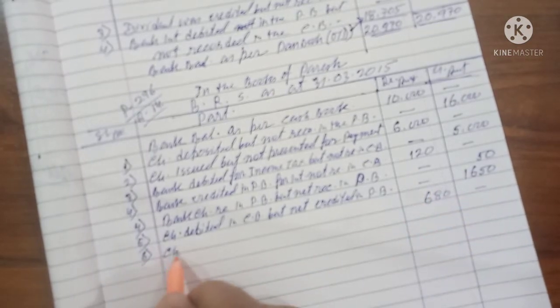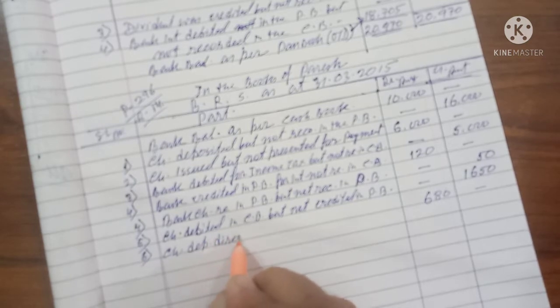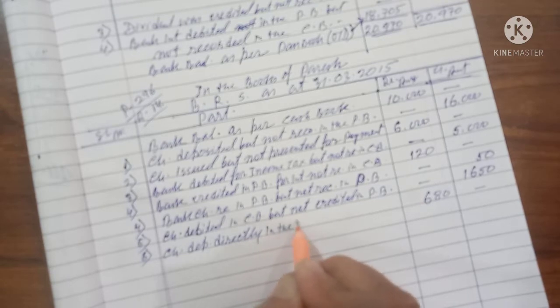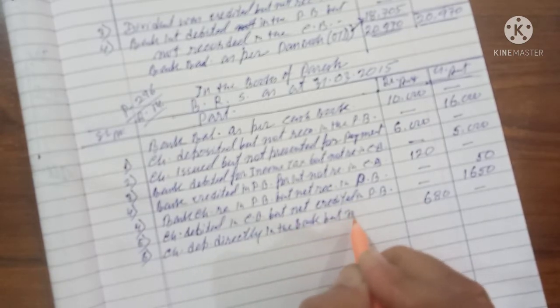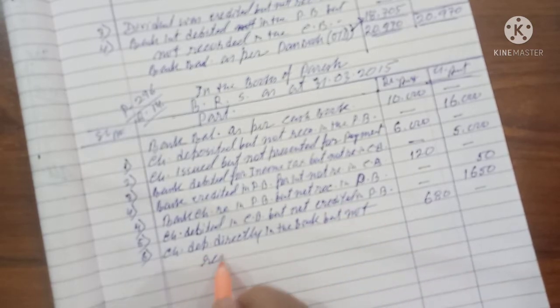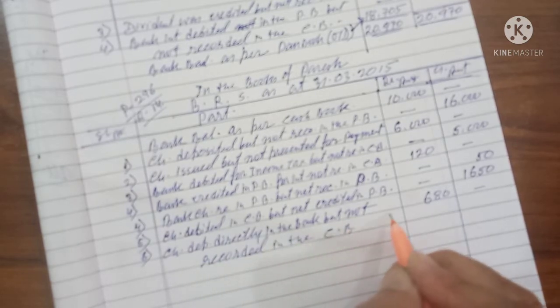Check deposited directly in the bank but not recorded in the cash book.